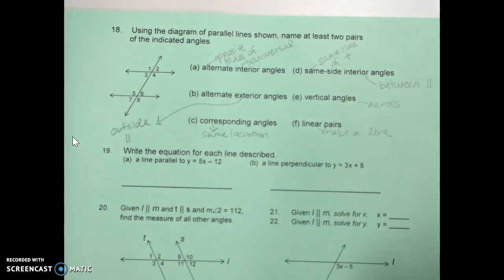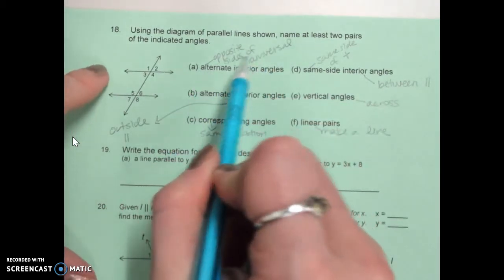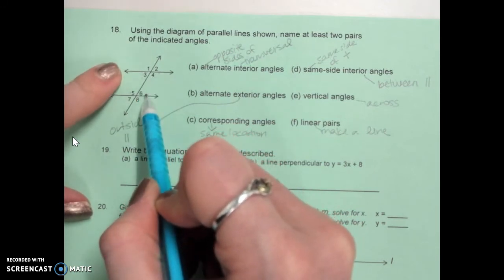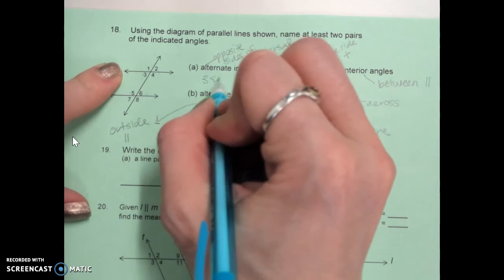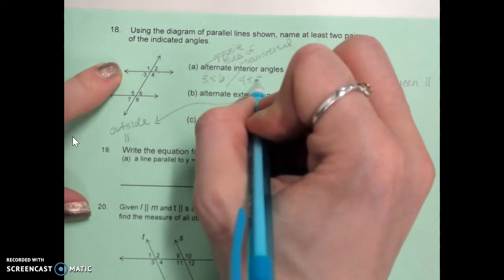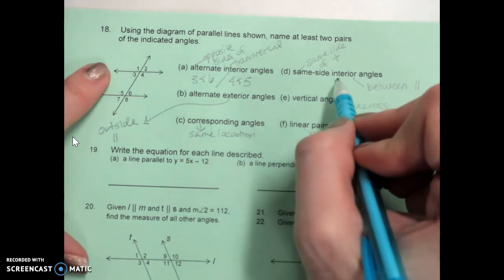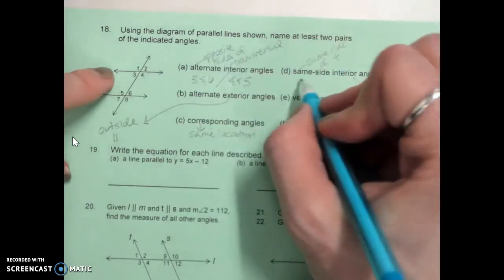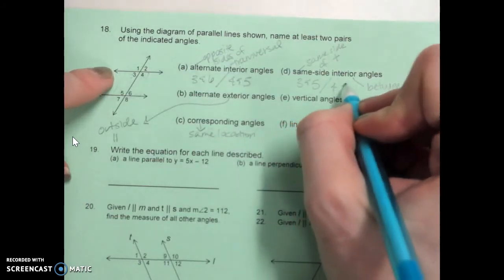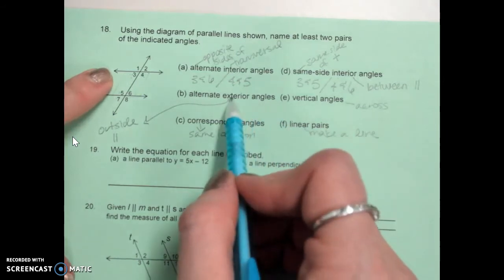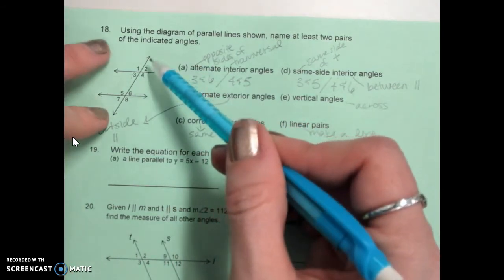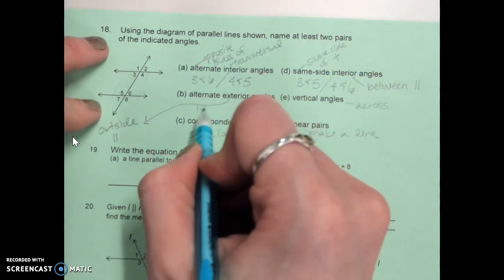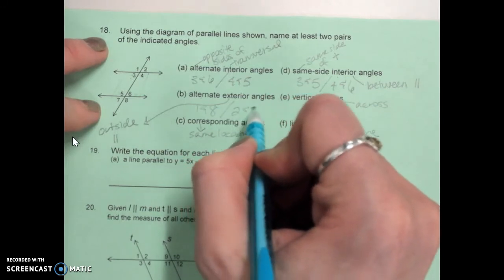So, alternate interior angles. We have to be inside the parallel lines, so that's 3, 4, 5, and 6. And then alternate sides, so 3 and 6 is one set, and 4 and 5 is another set. Same side interior angles, so I'm still inside these 4 here. Same side would be 3 and 5, or 4 and 6. Alternate exterior, so now I'm moving outside of the parallel lines, looking at 1, 2, 7, and 8. Alternate is opposite sides, so 1 and 8, and 2 and 7.